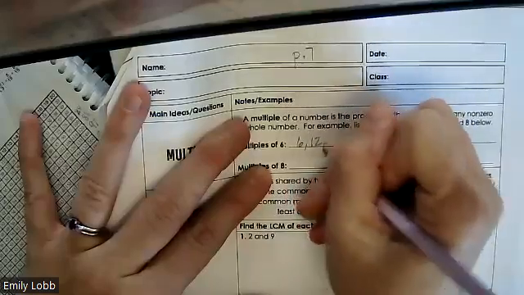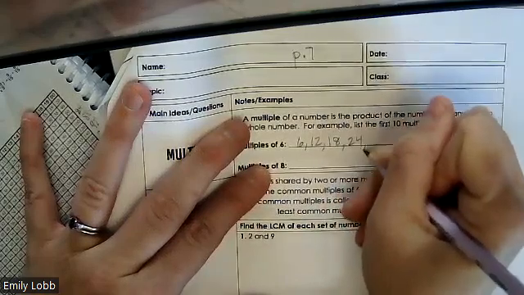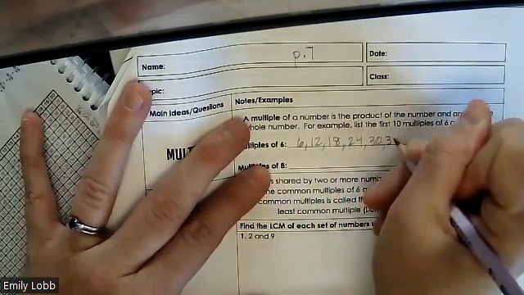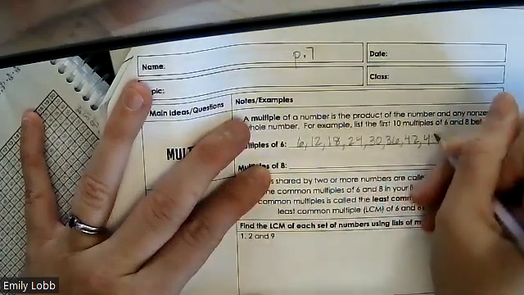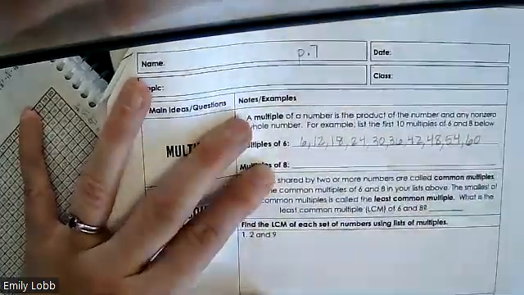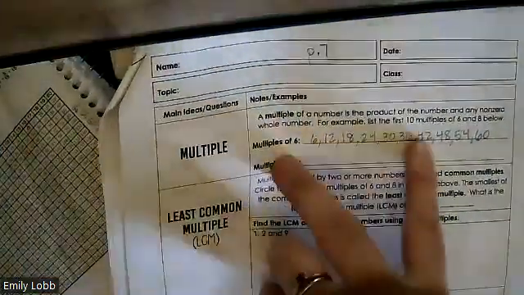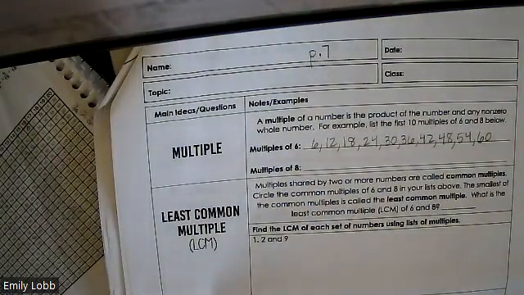6, 12. I'm going to start singing for y'all. 6, 12, 18, 24, 30, 36, and 42, 48, and 54, 60, 66, and 72. We only need to do the first 10 though. That's it. You should know these. If you don't know these, then you should be working on your flashcards.